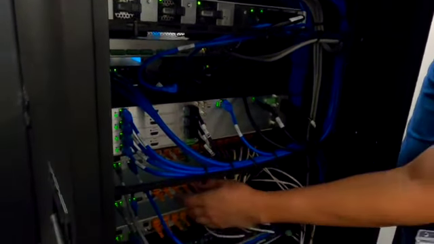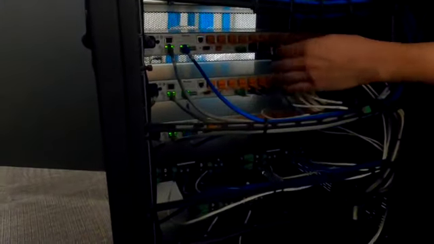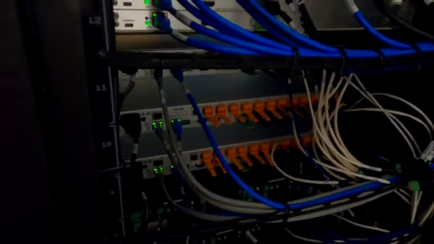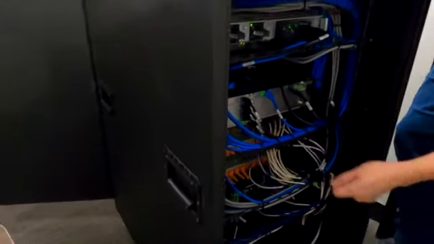Your VoIP connections are down here. So that's VoIP connection 1, 2, and 3. So we need patch cables to plug into those? Yeah, just a Cat5e or Cat6 cable, just connecting from the wall into the VoIP ports.